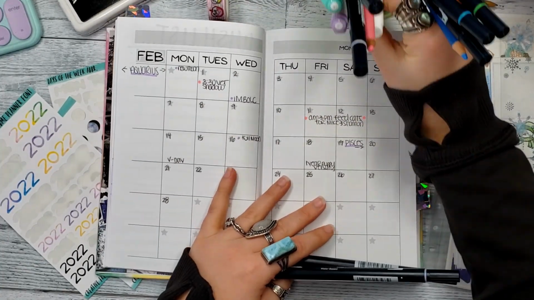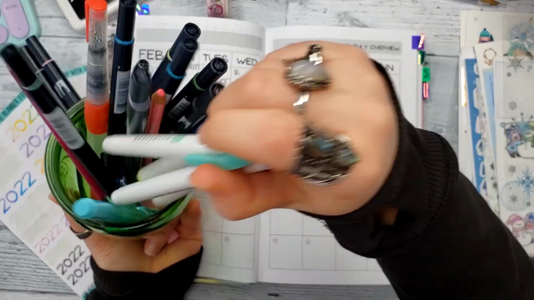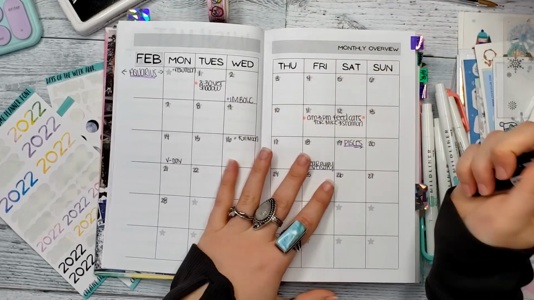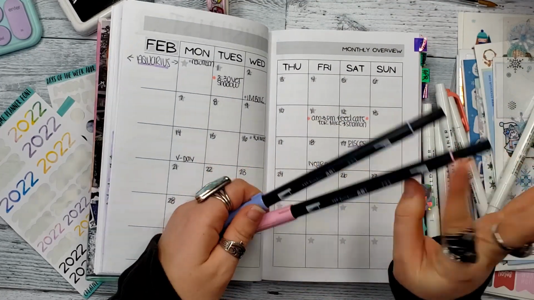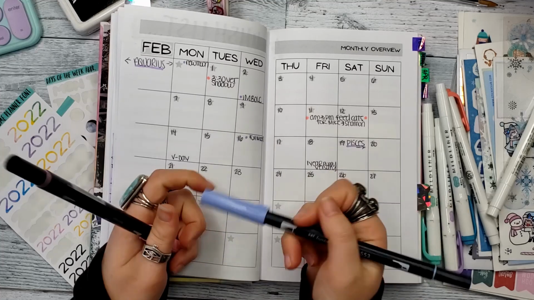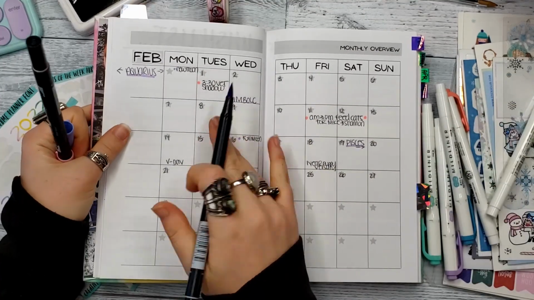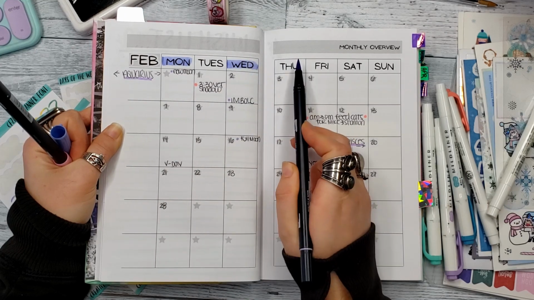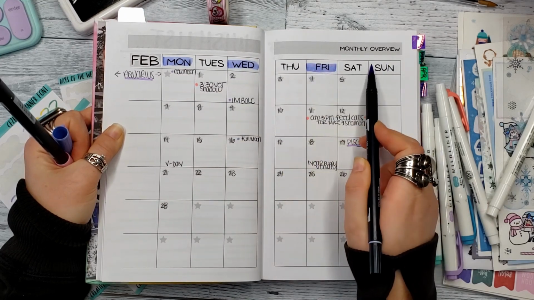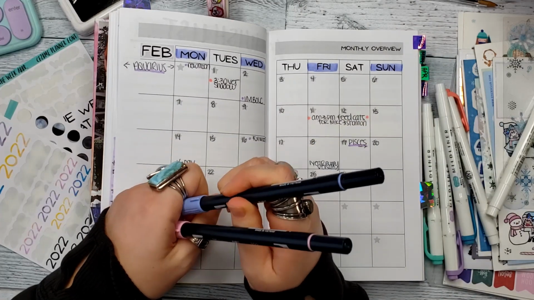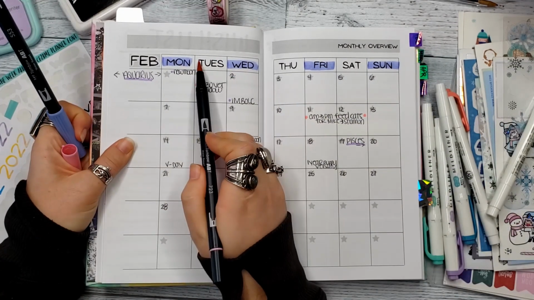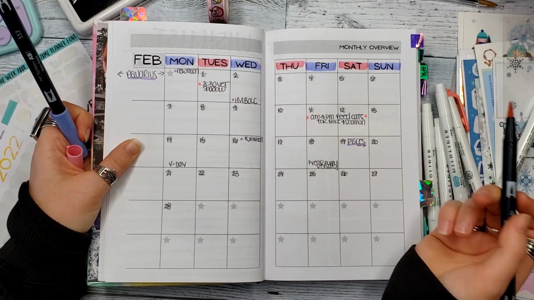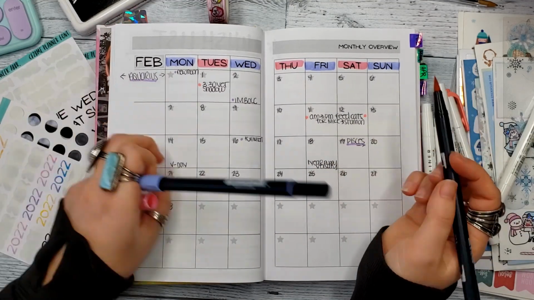So just to set myself up, I have my highlighters that I like to use, so let's pull those out. I have my two Tombow colors for the month. So I'm just going to kind of set the mood here. And I like to just add some color on the days of the week. I usually pick two colors for the month. There really isn't a rhyme or a reason for this per se, but I just like how it looks.